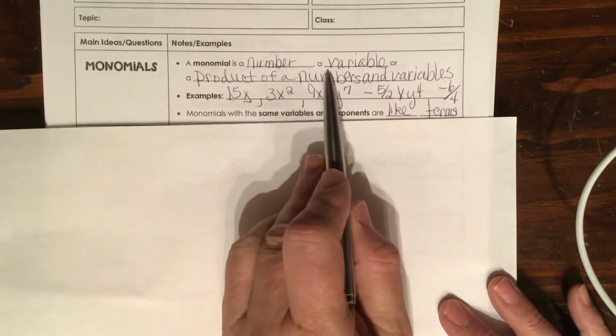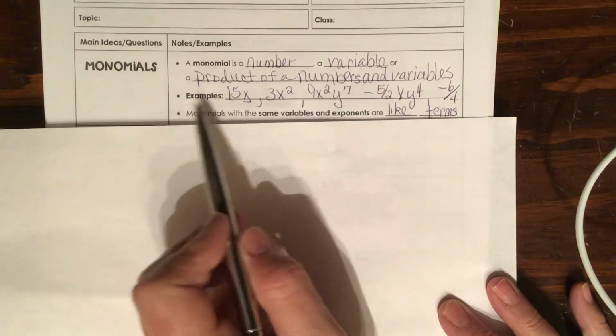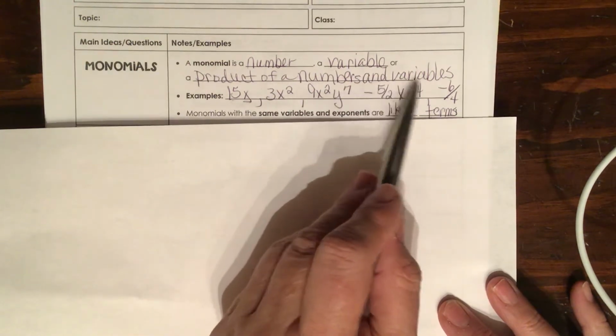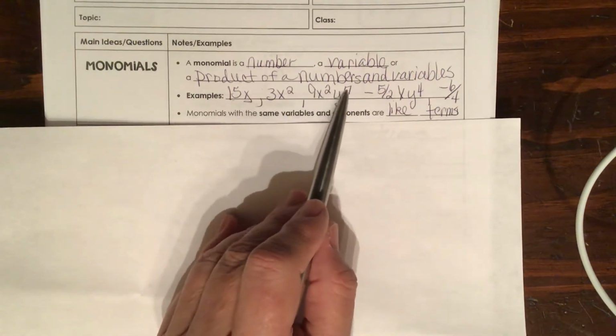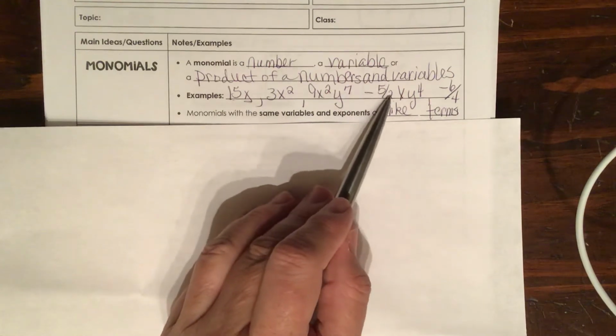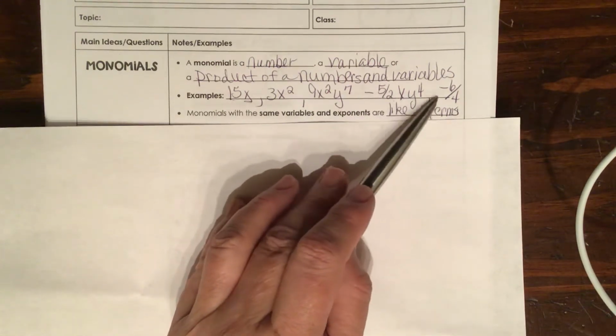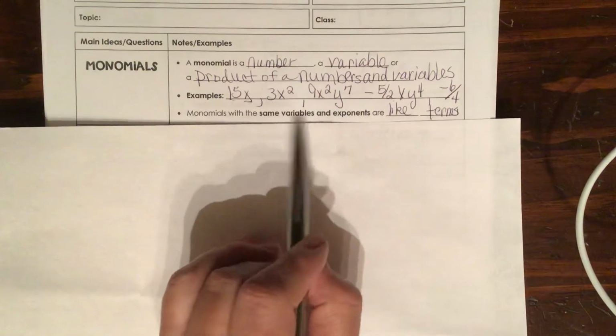A monomial is a number and a variable, or it can be a product of a number and variables. Examples are 15x, 3x squared, 9x squared y to the 7th, negative 5 halves x y to the 4th, or negative 6 over 4.